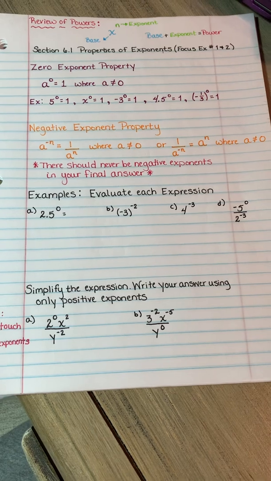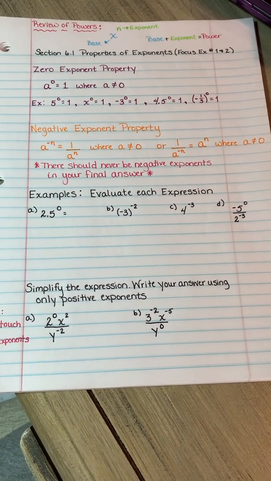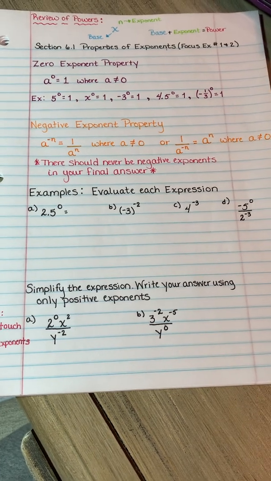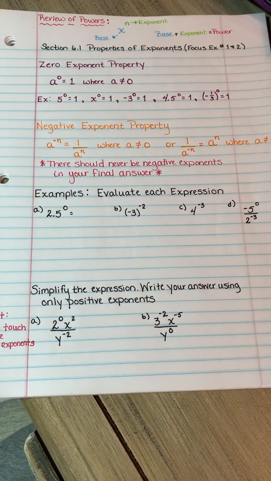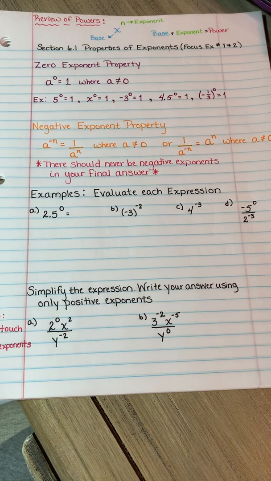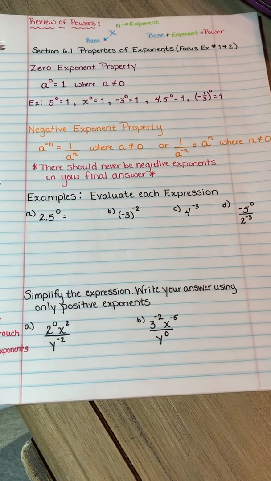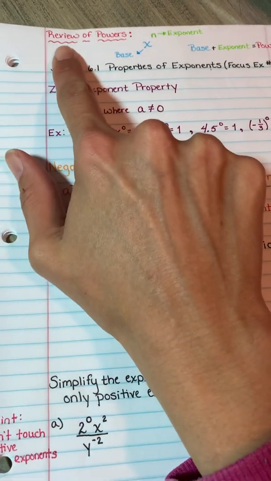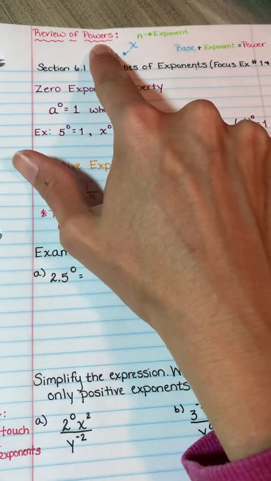all tomorrow. But for right now, we are going to begin section 6.1, Properties of Exponents, and our focus today is going to be on examples 1 and 2. So before we get started, I want to just do a brief review of powers.